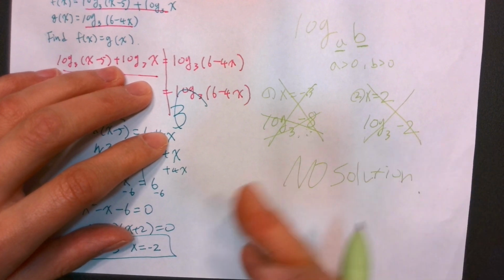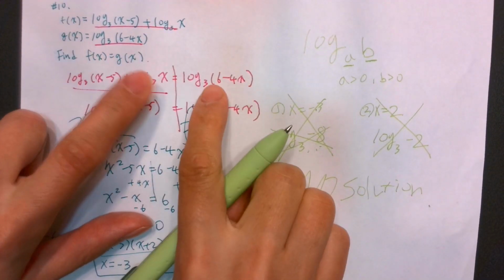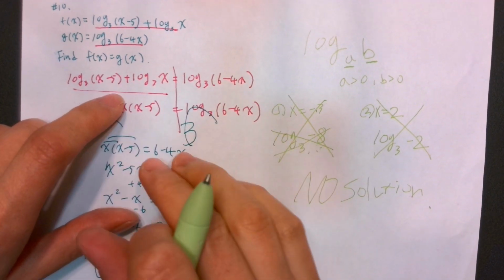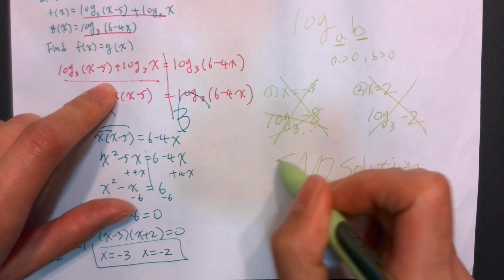That's what you're checking. You're not checking to see both sides are equal to one another. You're checking to see whether you get both positive arguments and the basis. Okay, so please remember that. Alright, so that is done.